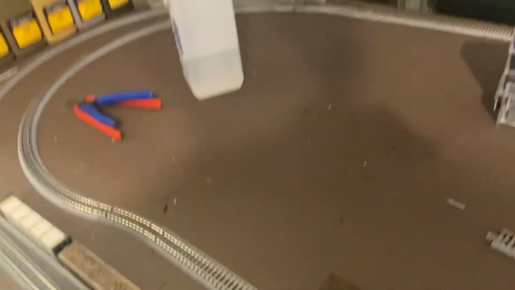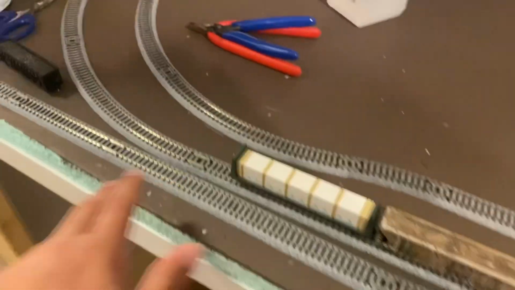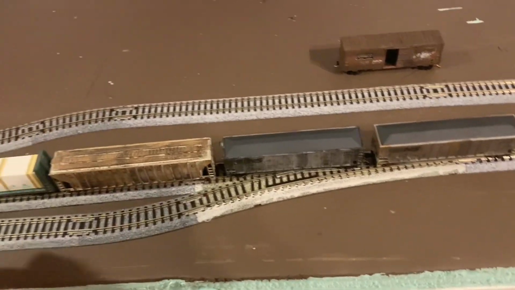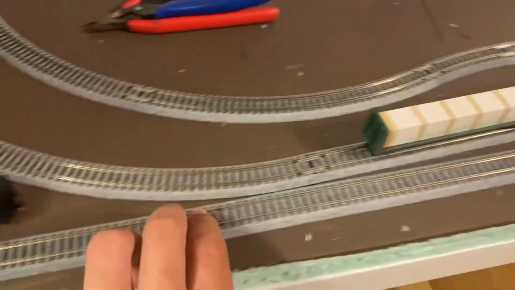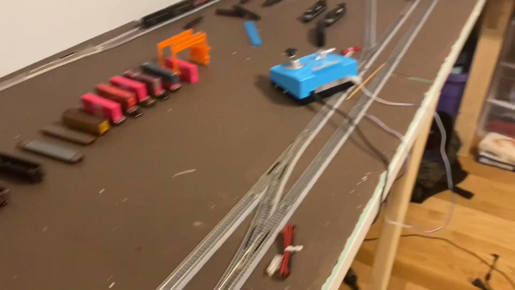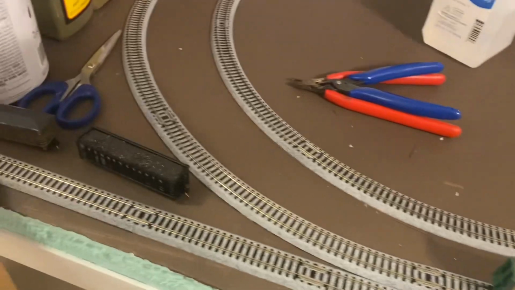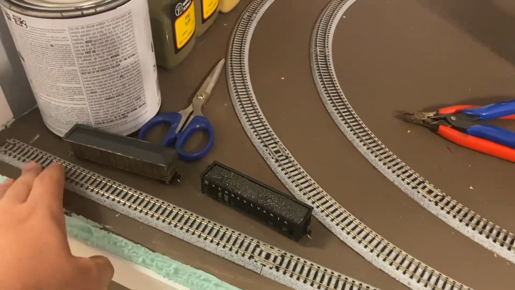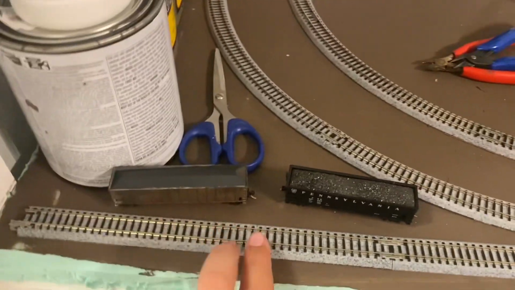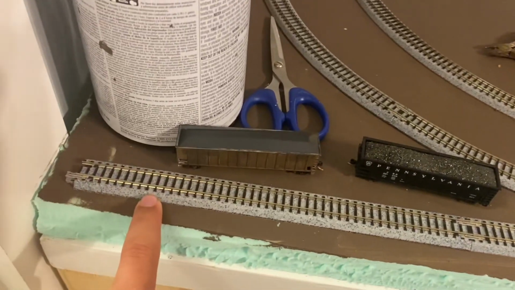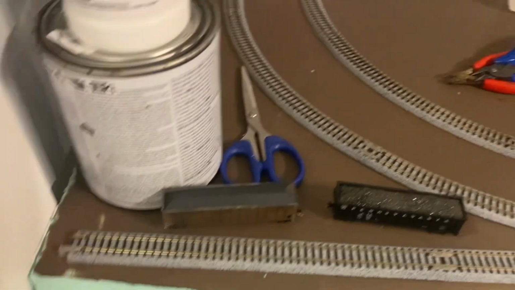Okay, another thing is something like this, an interchange. I use this interchange so I can have cars coming in and off the layout. This interchanges with CSX because my layout is Norfolk Southern. Or if I ever extend the layout, I can extend it from here if I need to.